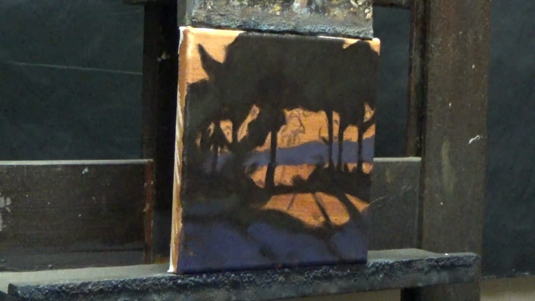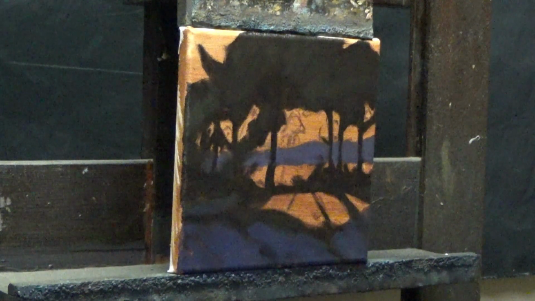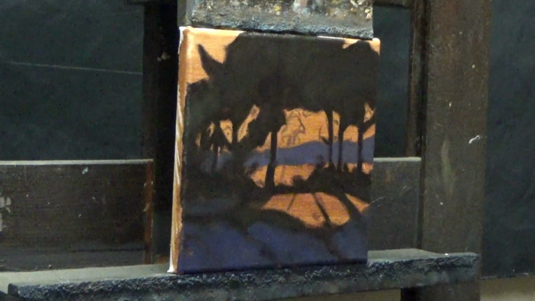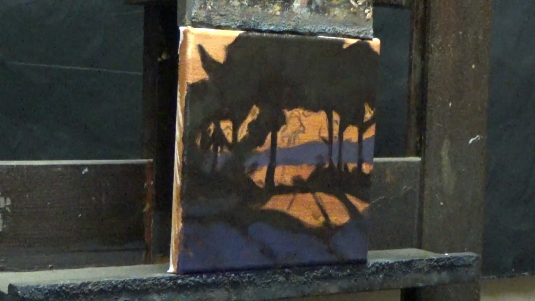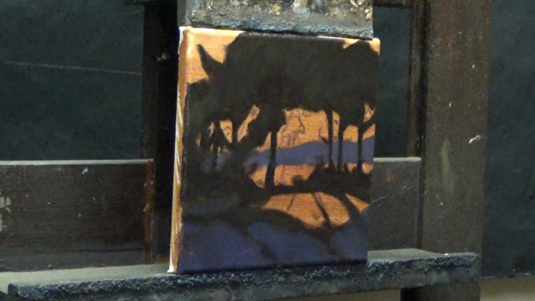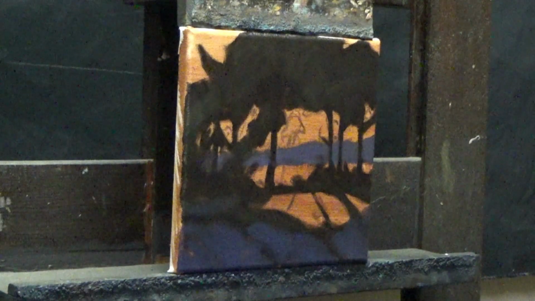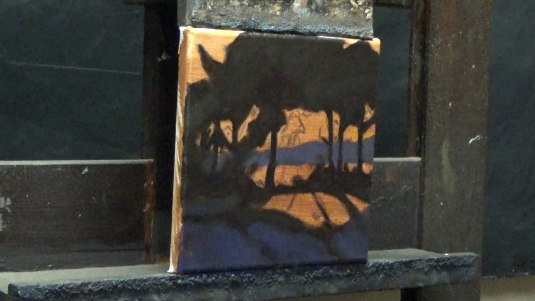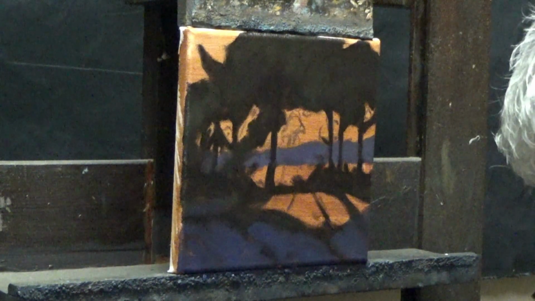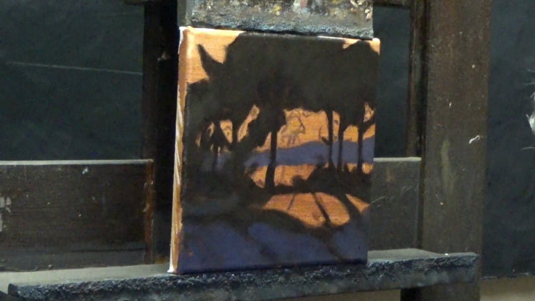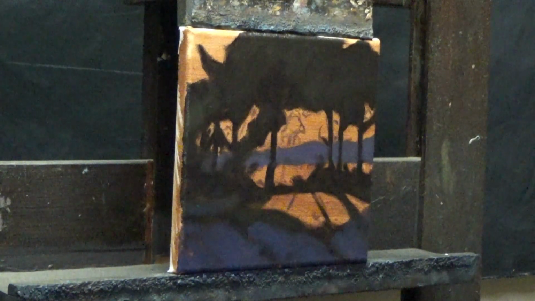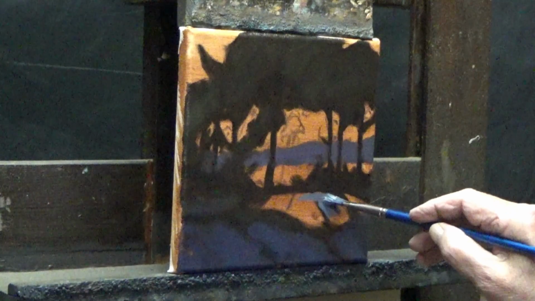But the snow here is beginning to catch a bit of light, so we'll add a bit of white to it. And we'll go with ultramarine blue again. It's just a wash in. I don't want to go blinding white. Don't want to do that.